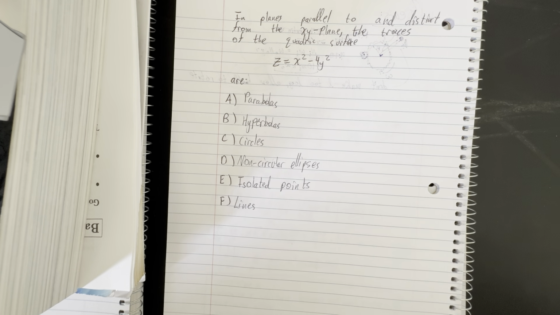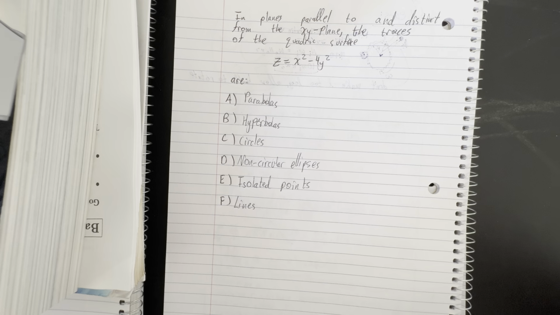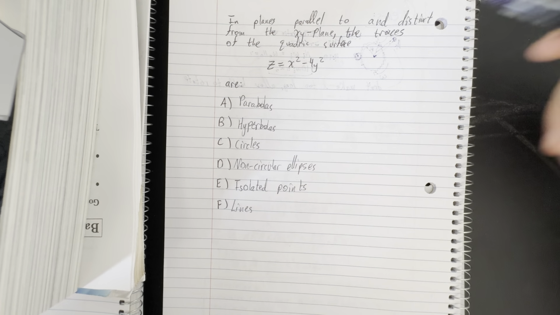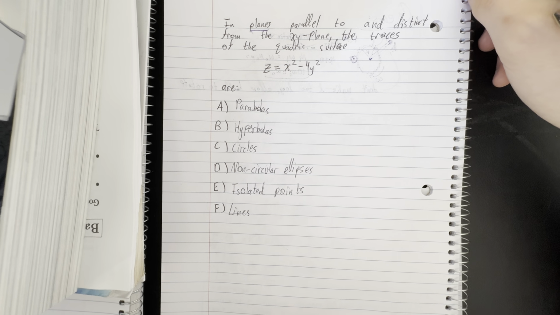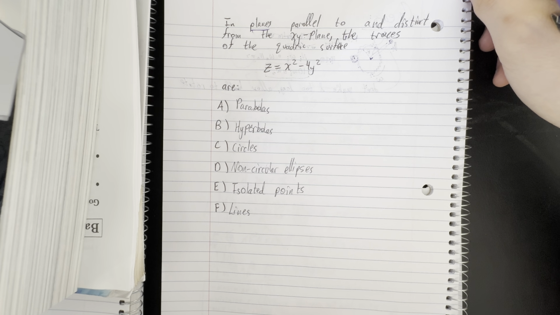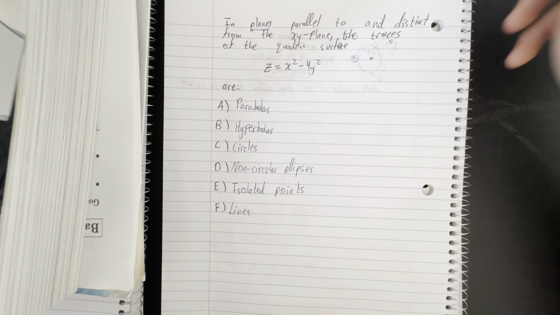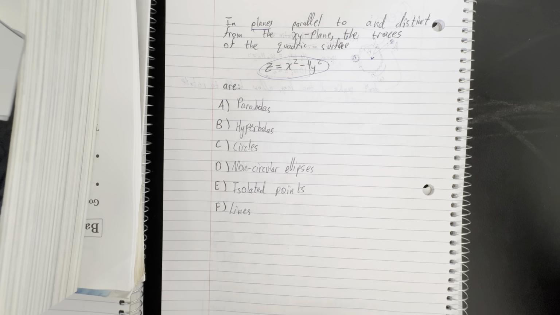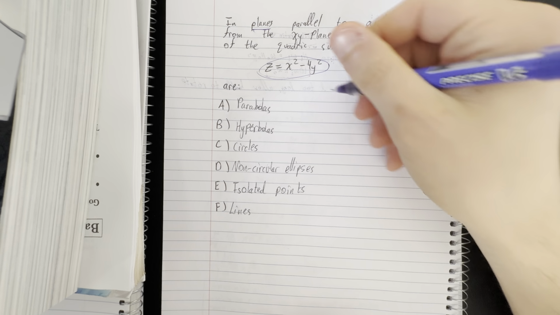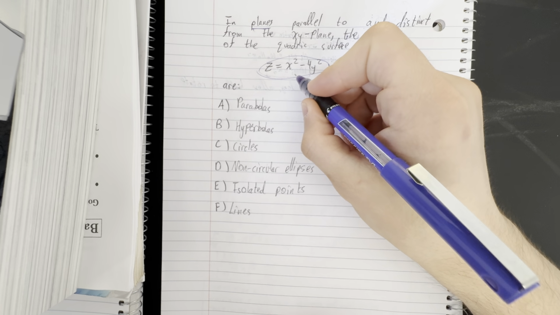So this first one's from Spring 2025, question 3 on exam 1. It's telling you in planes parallel to and distinct from the xy plane, the traces of this quadric surface are what? So we could identify this.